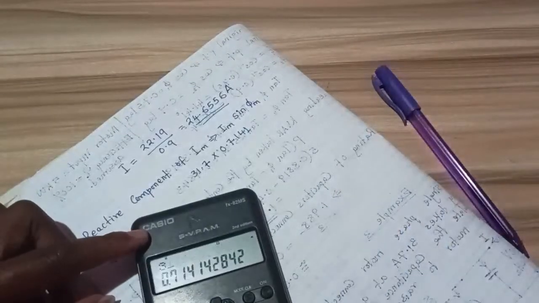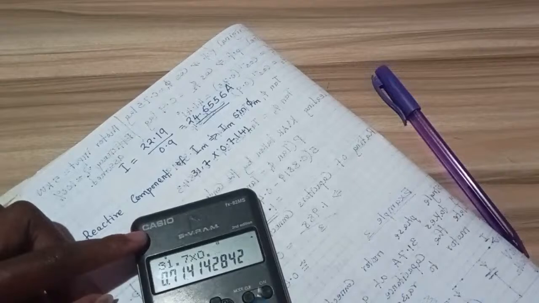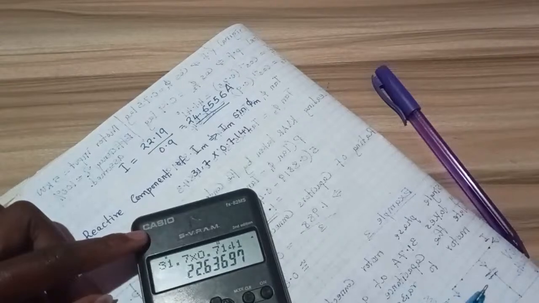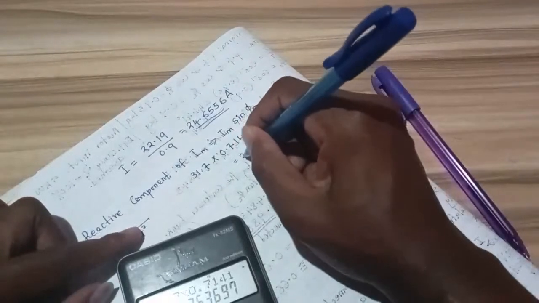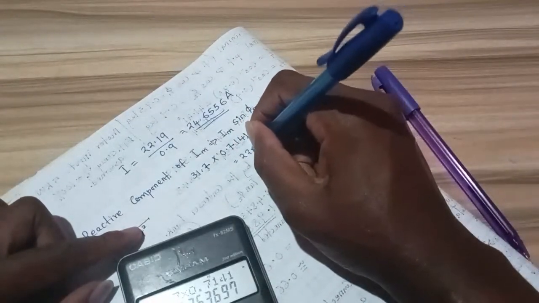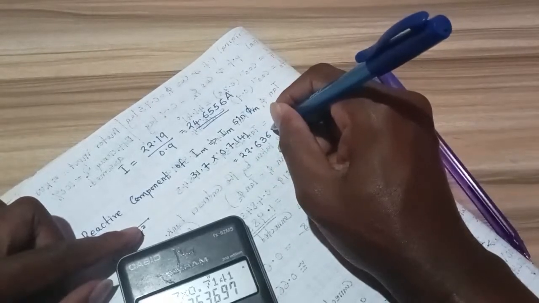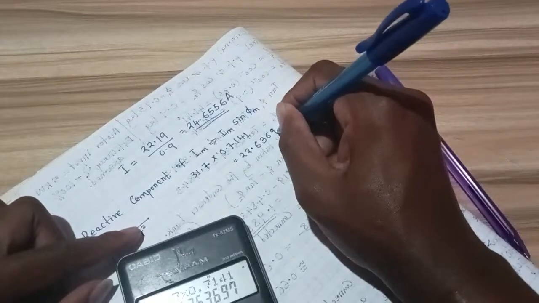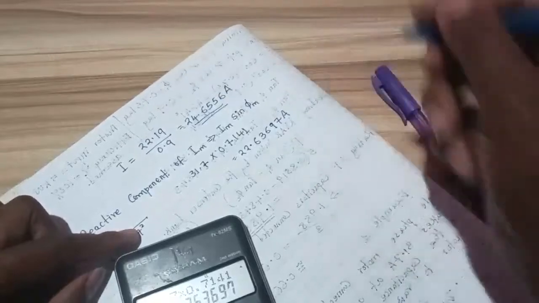So now it is 31.7 multiplied by 0.7141, and this gives you 22.636697 amperes.